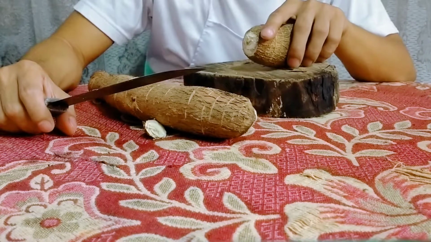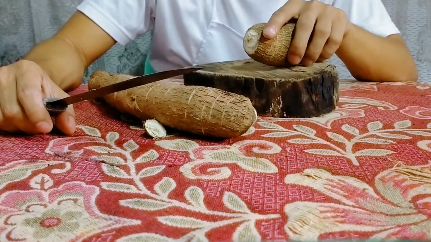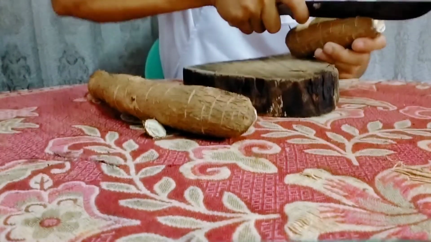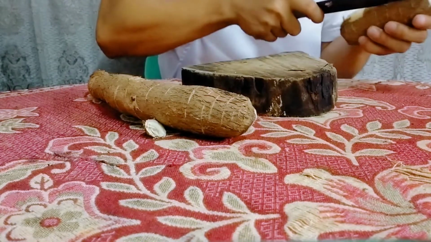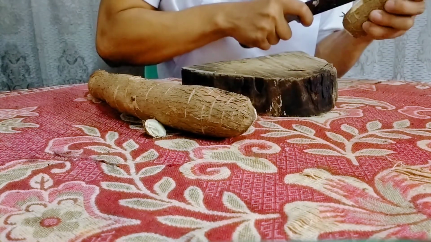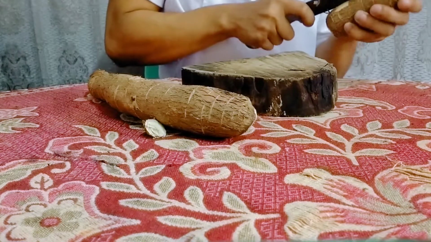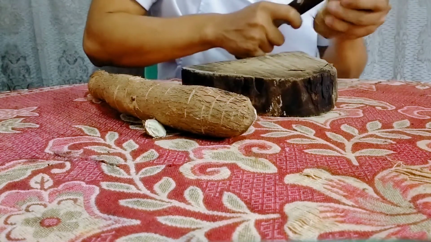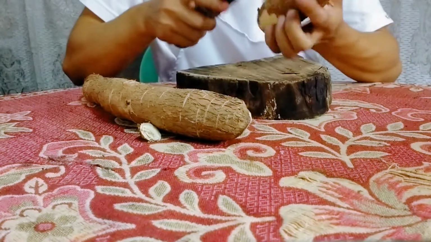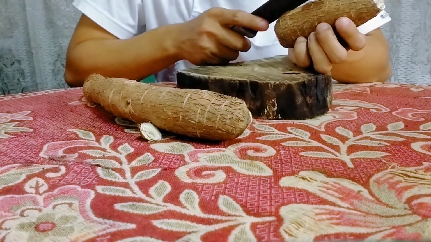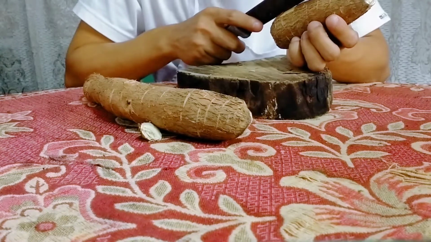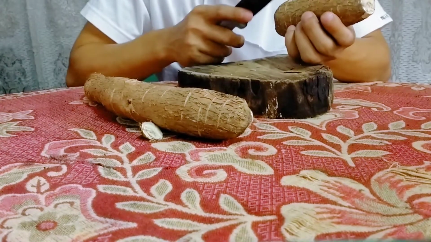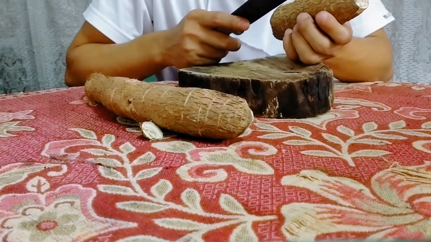Secondly, with a knife, score around the cassava from the top to bottom. I have to score deep enough to get through the waxy, thick brown skin, and down to the white flesh. Thirdly, using the knife, start the skin away from the root.